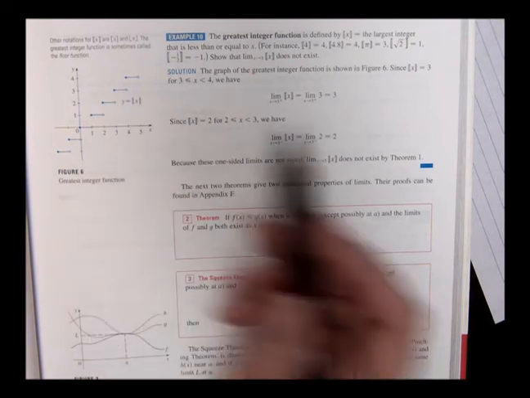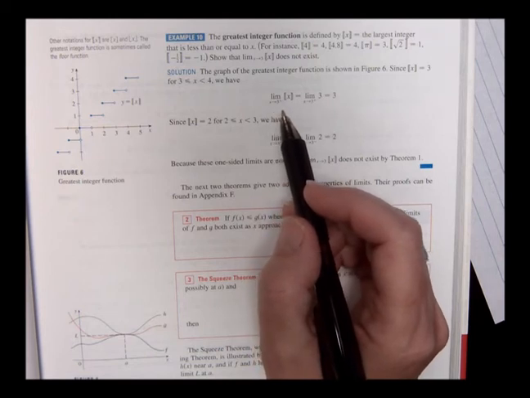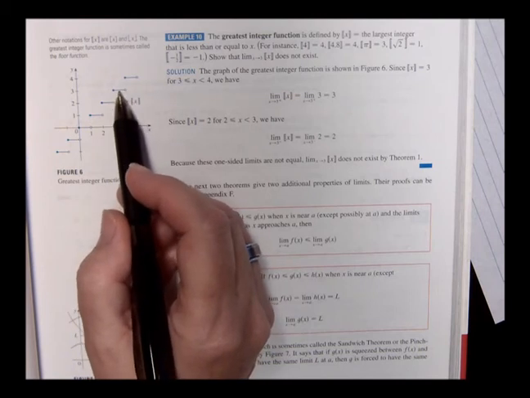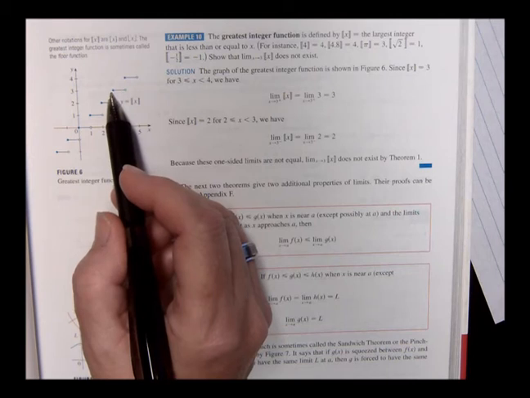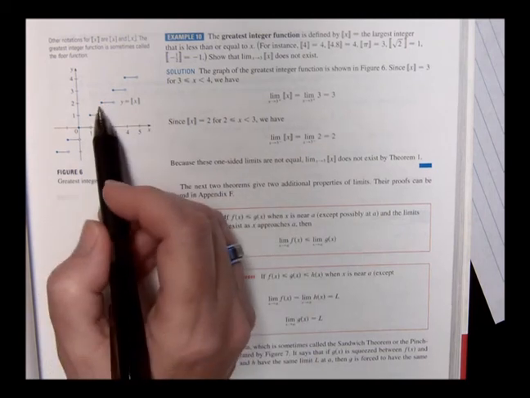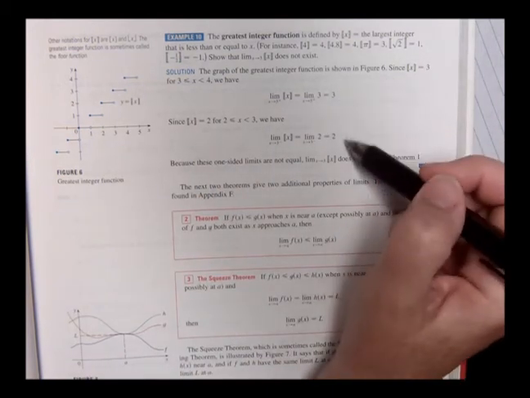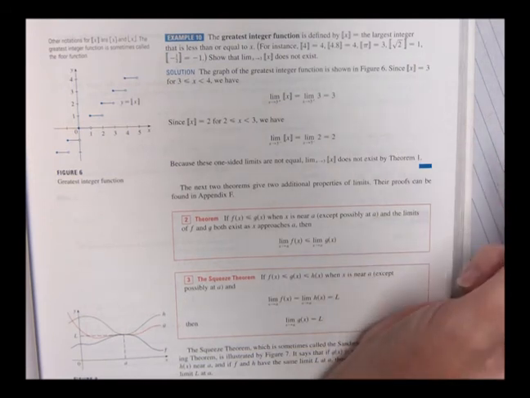When we look at it from the right, our value is 3. As we approach it from the left, the negative side, our value is 2. Since these two are not the same, by theorem 1 we say the limit does not exist.